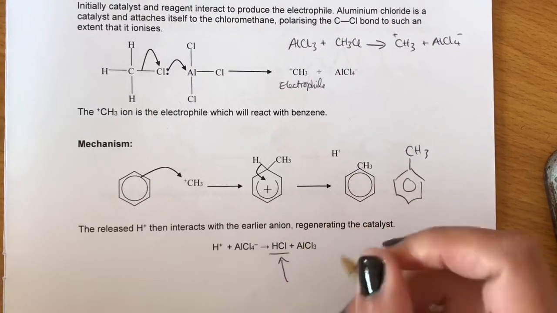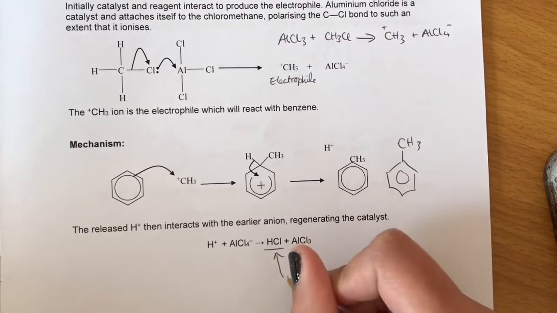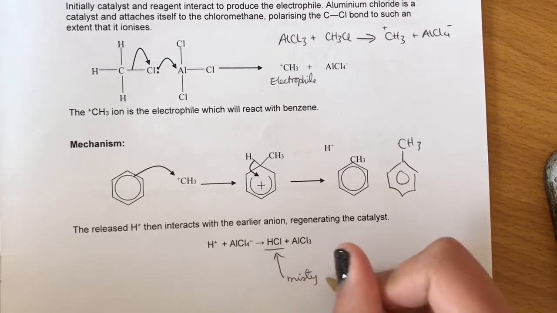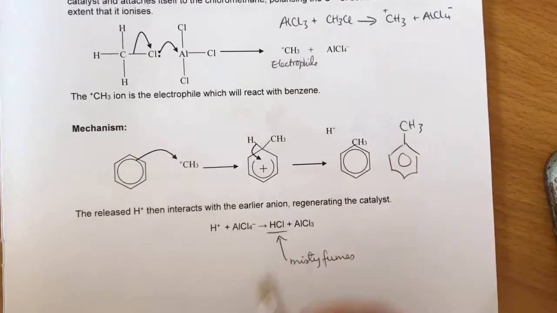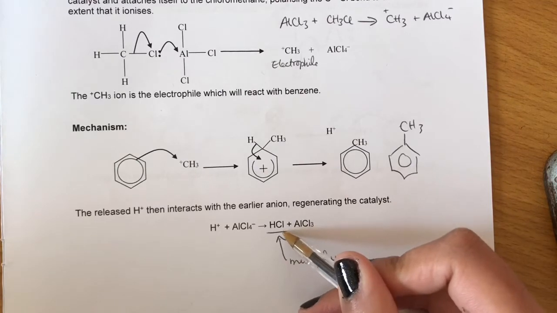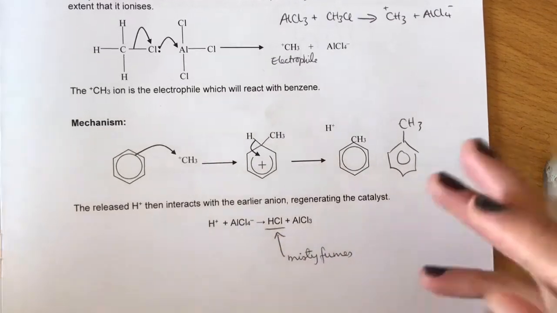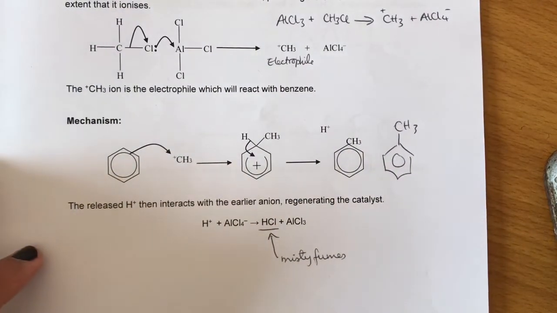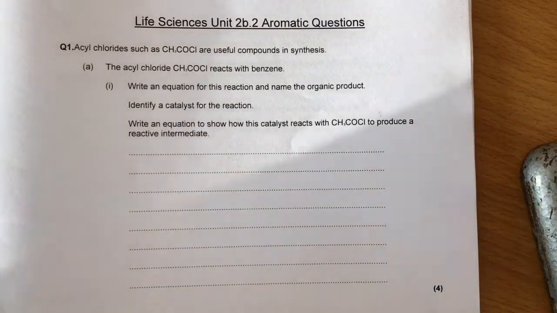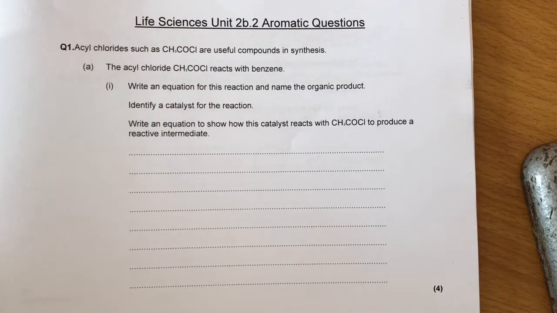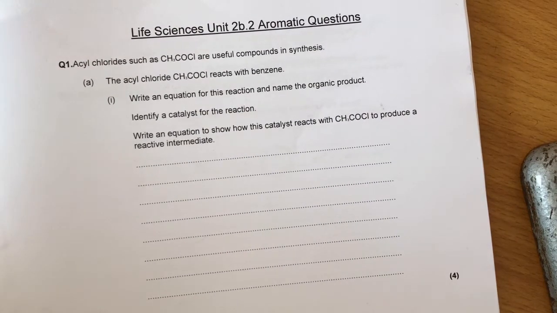Now, things that you would observe, HCl, we would see misty fumes. This is acidic as well, so we've got an acid being produced. So again, we can say that it's corrosive, so that would be a negative for that. Okay, so following on from that then, I thought we'd look at a couple of questions from the question booklet. So the first one then is just question 1.